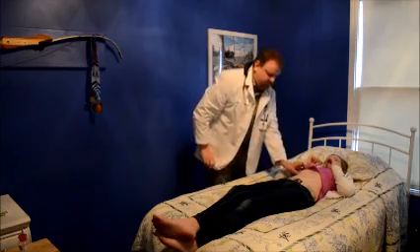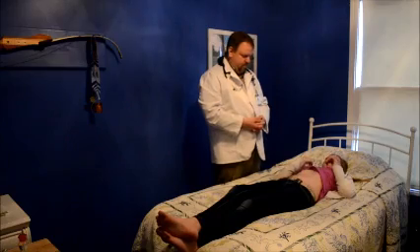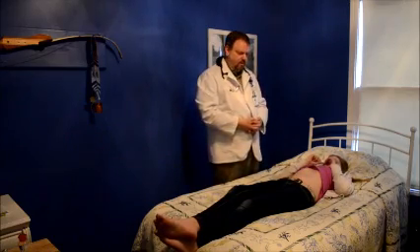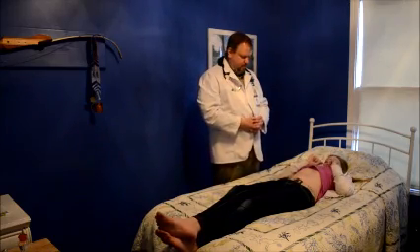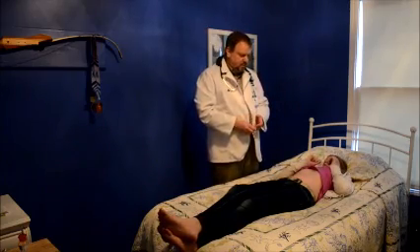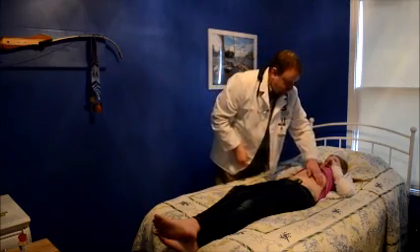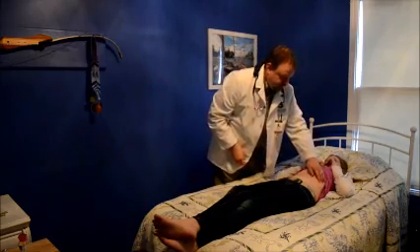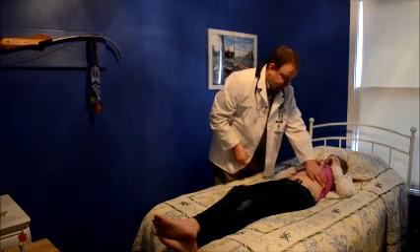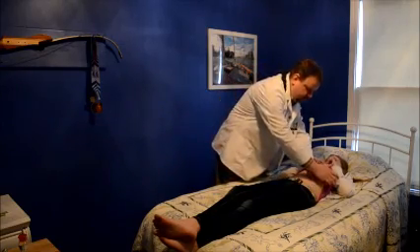Okay, so she's about 5 centimeters. That's what I get for the borders of the liver. When you're percussing coming from the top, you always want to go to the intercostal spaces. You can also do the same for the spleen. What you do for the spleen is come to the 9th or 10th intercostal space, mid-axillary line.